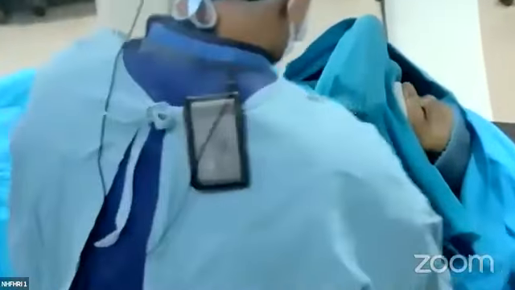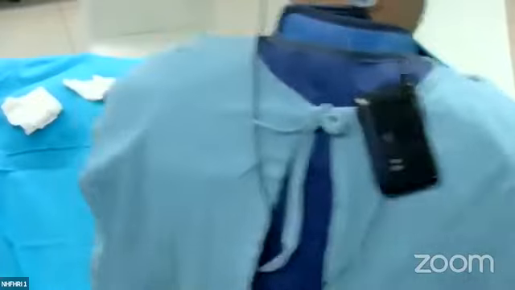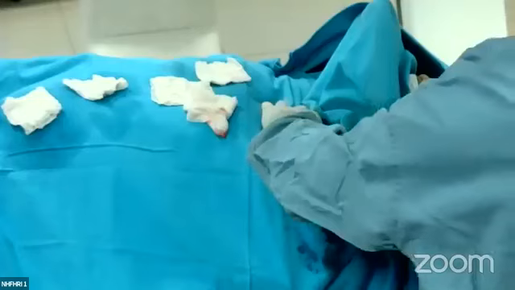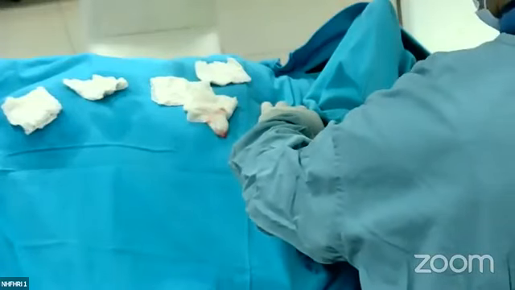So usually what we used to do initially is local anesthesia, about 2 centimeters below the left clavicle.